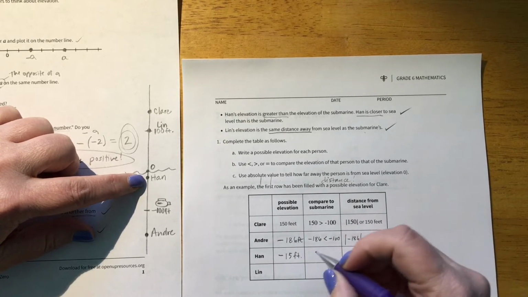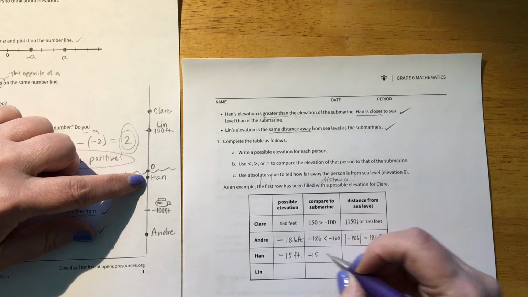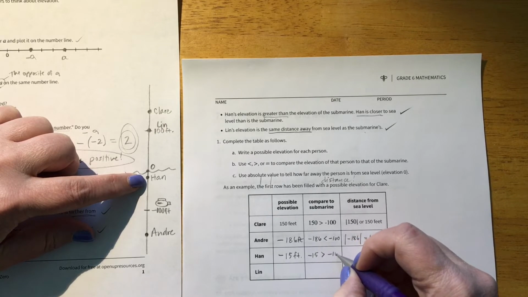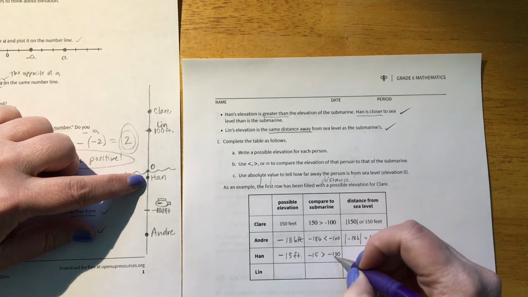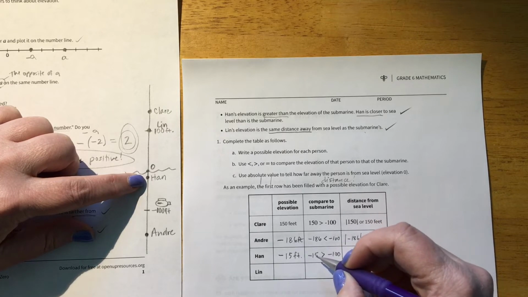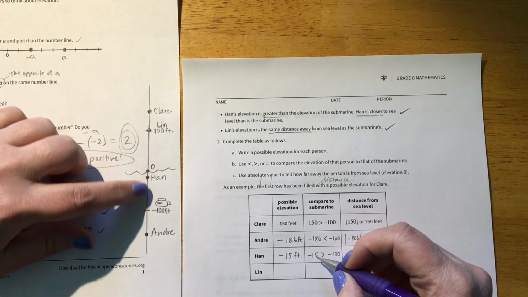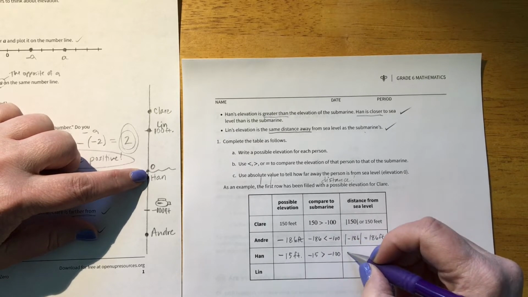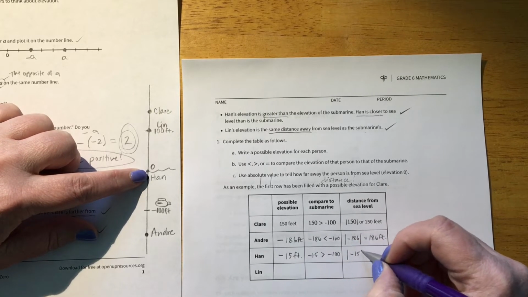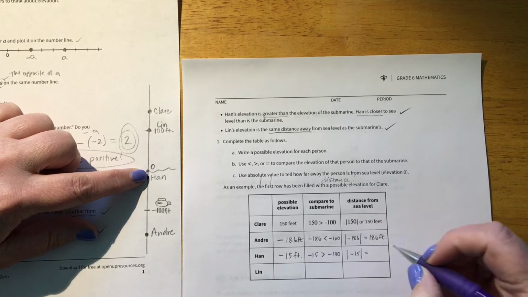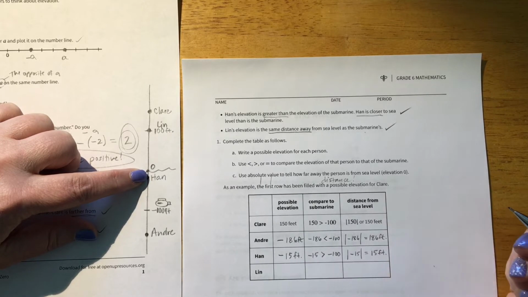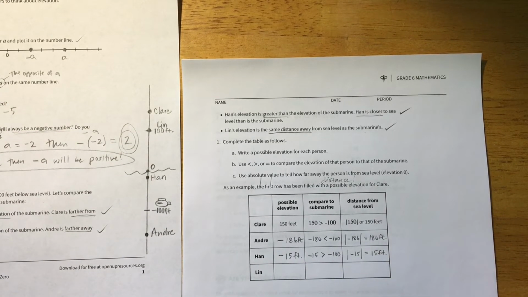That would work. Negative 15 is greater than negative 100. Again, we're comparing to the submarine every time. Negative 15 is above negative 100, so it is greater than. The absolute value of negative 15, or in other words, the distance that negative 15 is from 0, is 15 feet. Okay, now we're ready for Lynn.